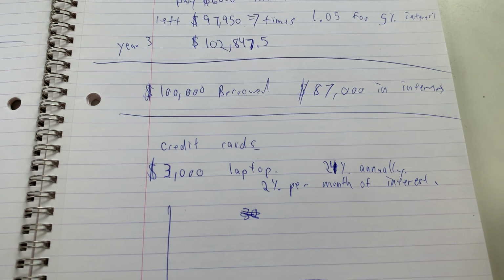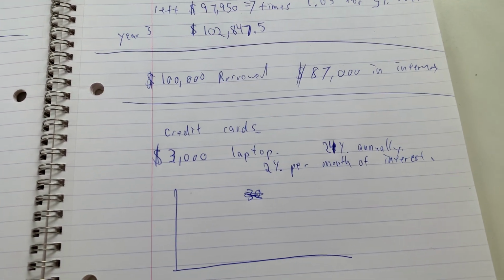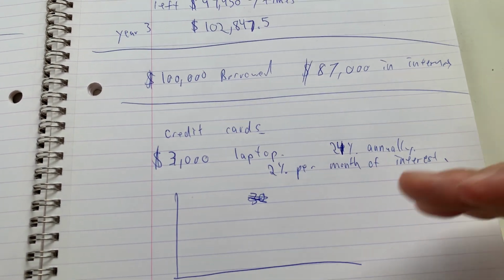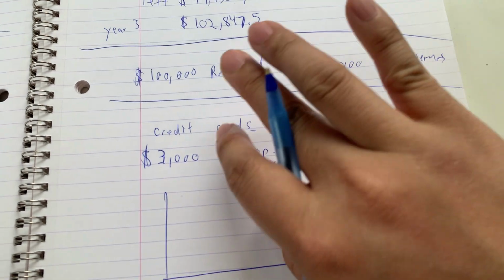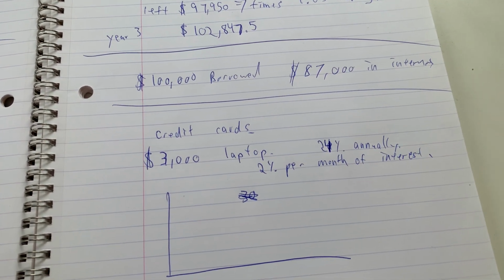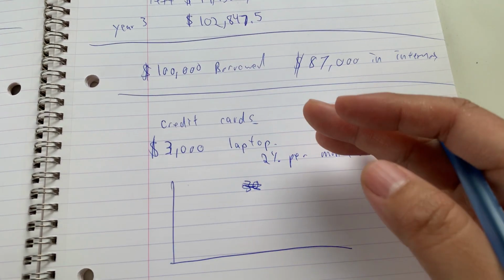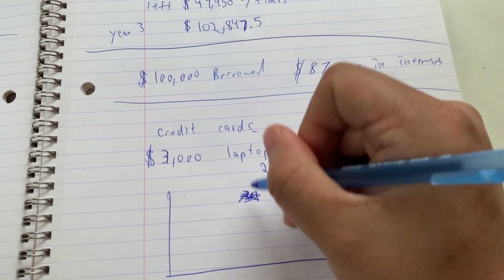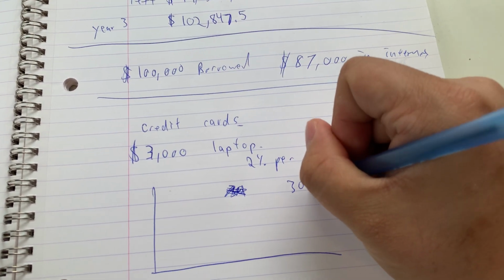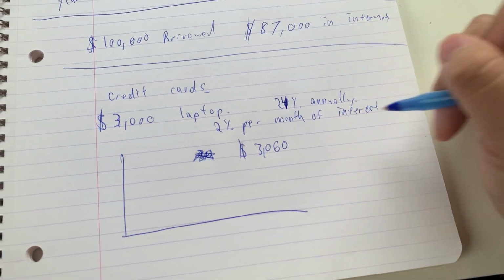In America, I think there's a grace period of 25 days where, if you have a new purchase, you don't have a loan balance and they don't charge you interest. But let's say they do. That's a discussion for another time, because I know if you pay off the statement every month in America, you're not going to get charged interest on credit cards, I think, because that's a law. But assuming you keep a balance of $3,000 on it, you're going to owe $3,060 at the end of the second month.